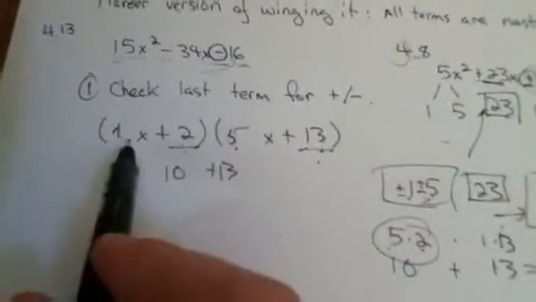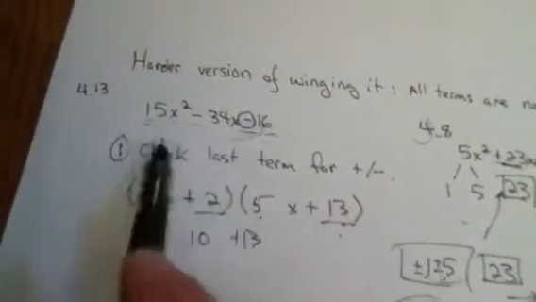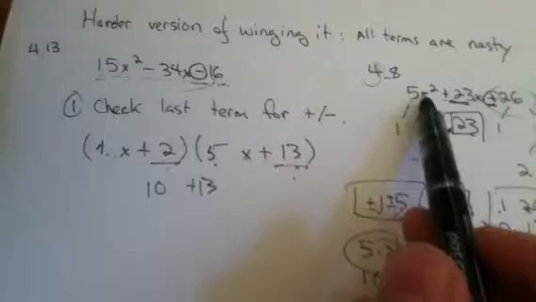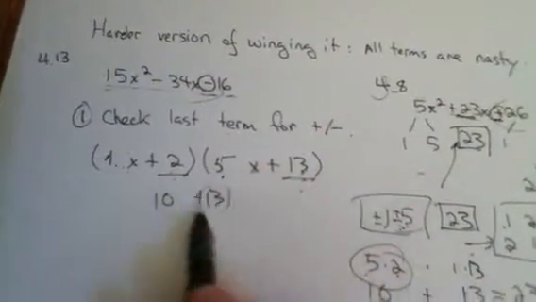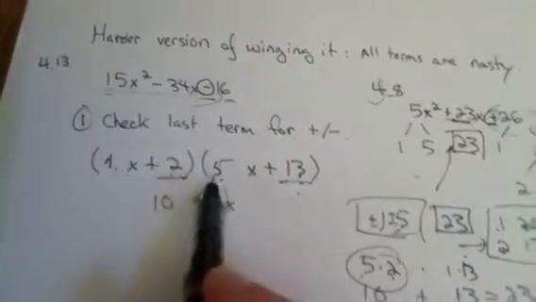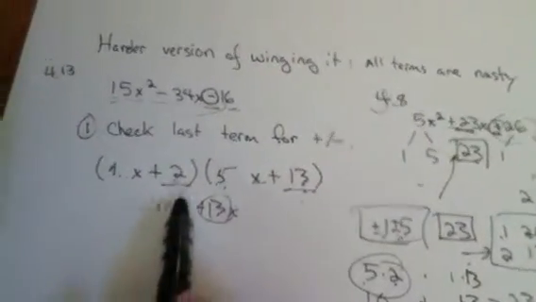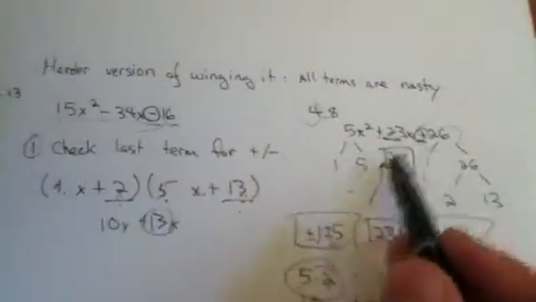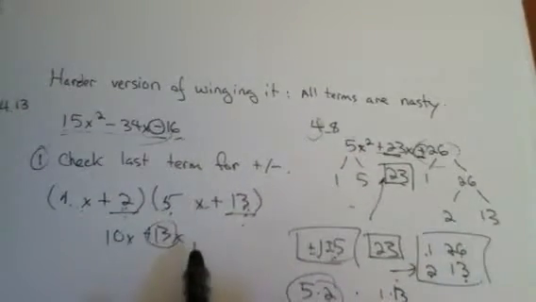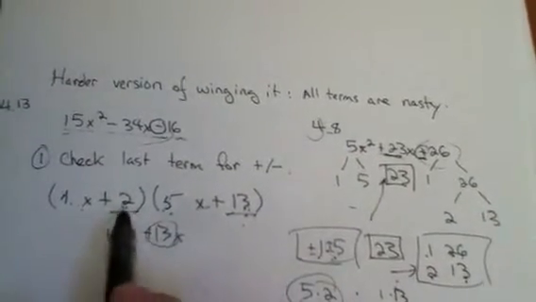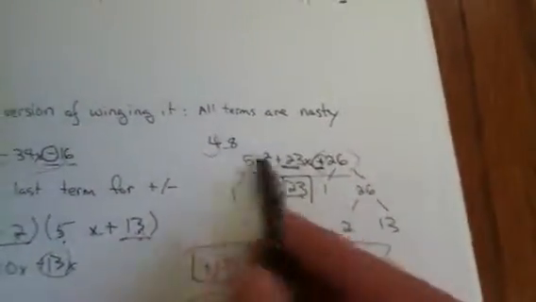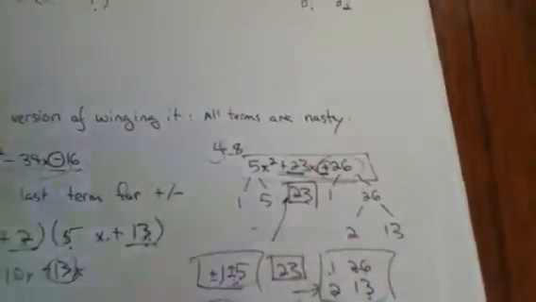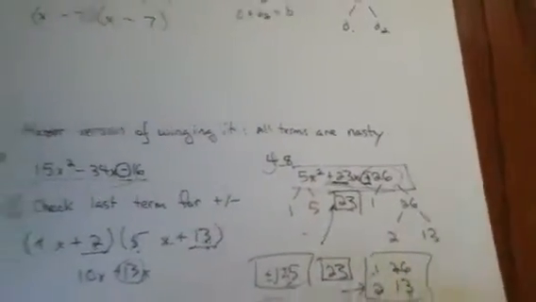Now we check the whole thing. X times 5x is 5x squared. X times 13 is the 13x. 2 times 5x is 10x. And then 2 times 13 is, well, not 2 times 13, 2 times 5x. Oh yeah, 2 times 13 is 26. Sorry, I got lost there. So we have, in fact, actually gone through that trinomial.